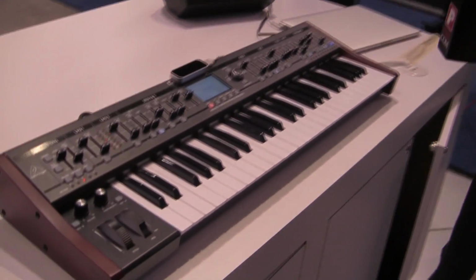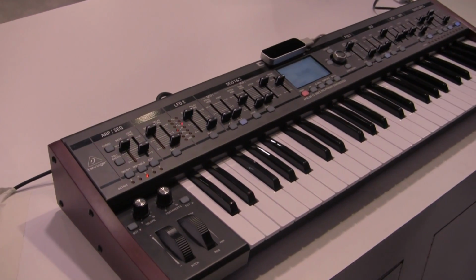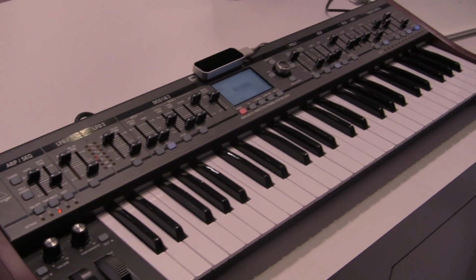I'm with Music Group, and I'd just like to give you a quick overview of our new synthesizer, the DeepMind 12. Okay? So what we have here is a 12-voice polyphonic analog synthesizer with 2 LFOs per voice and 2 DCOs per voice.